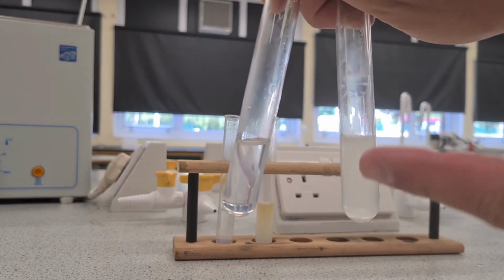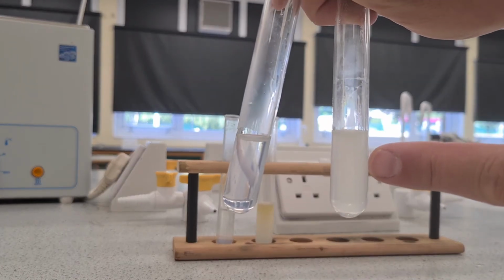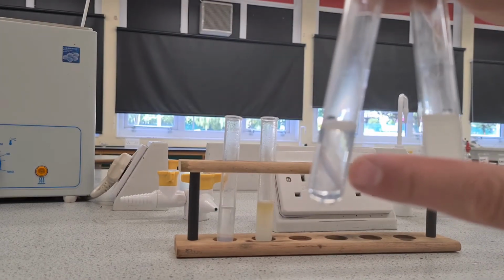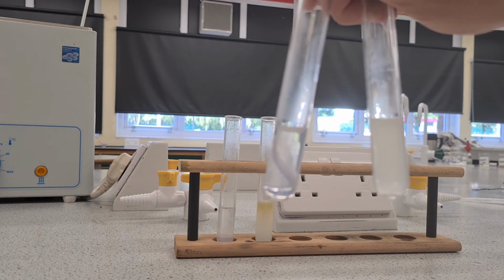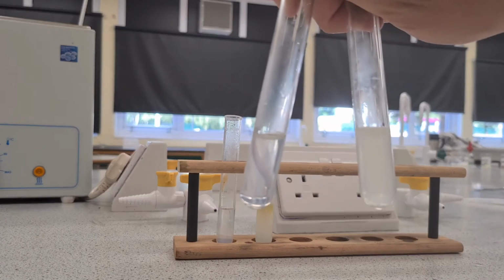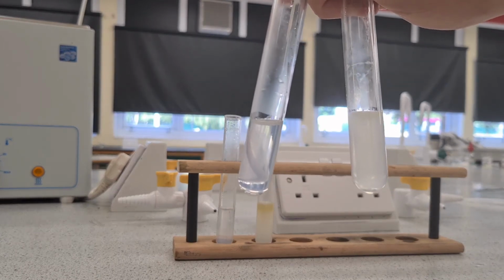Okay. So this one here was the butter one, which has definitely gone cloudy, and this is the glucose one, which hasn't got cloudy. So the positive test for a lipid: add ethanol to your food, shake it, and if it goes cloudy, then lipids are present.